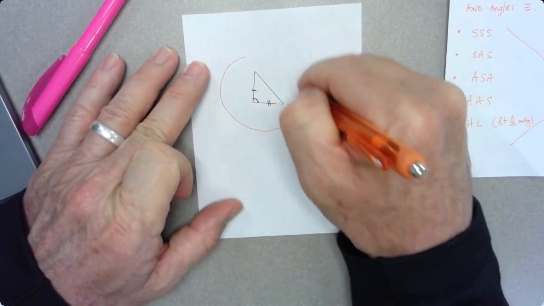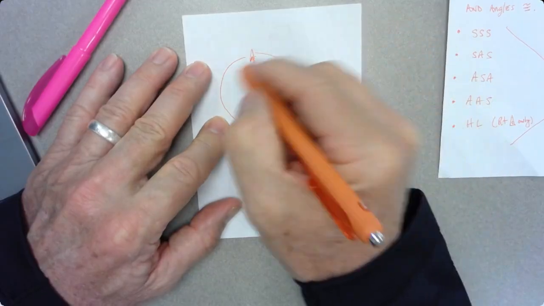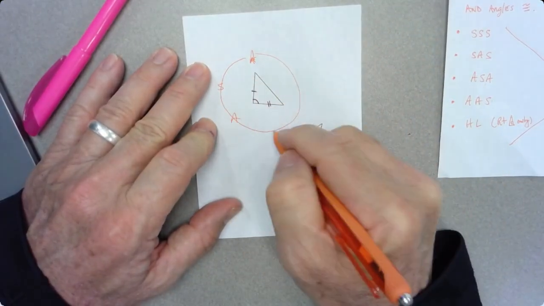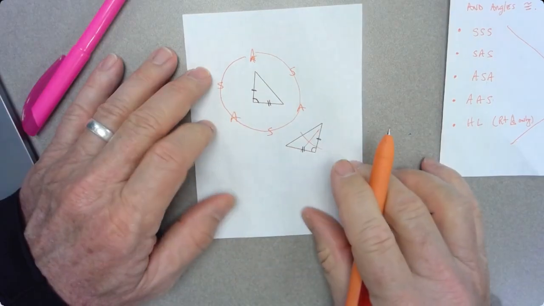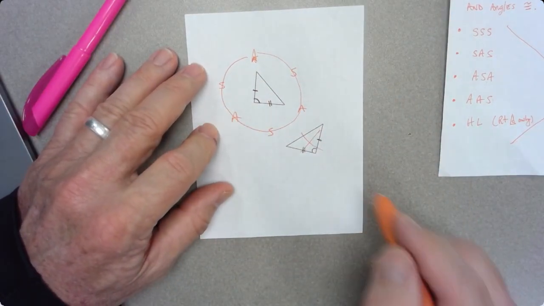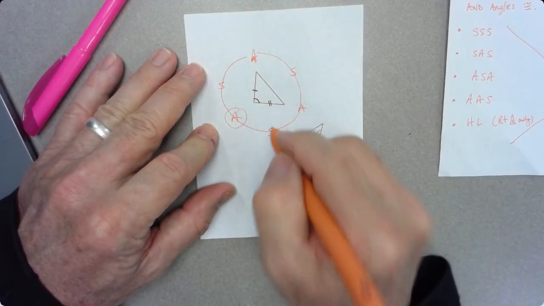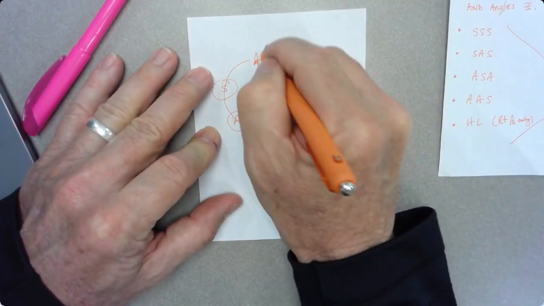I'm going to have angle, side, angle, side, angle, side. I would mark all of my wheels like this, my congruence wheels, or whatever you want to call this, the congruence lap. That's the one I have. That's the one I have. That's the one I have. Don't have it, don't have it, don't have it.